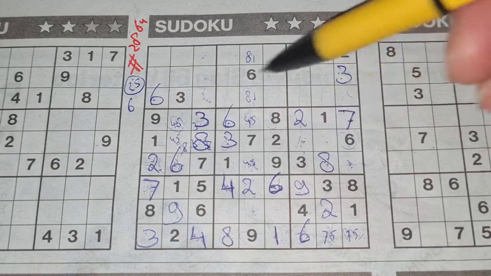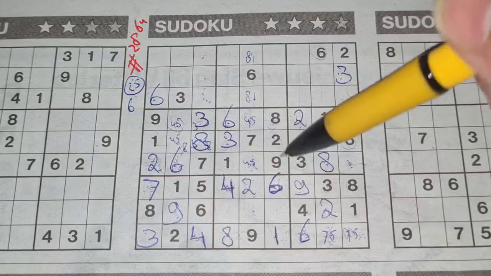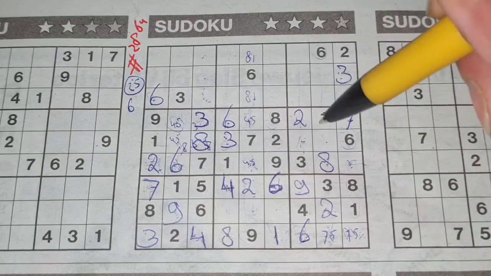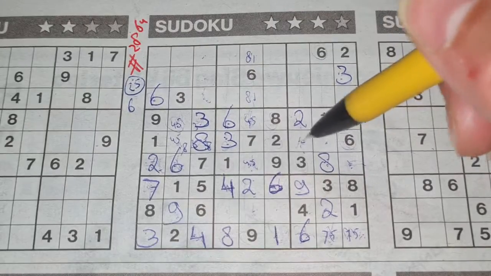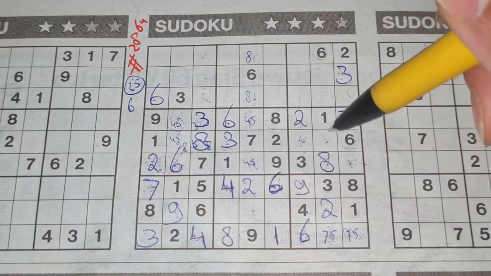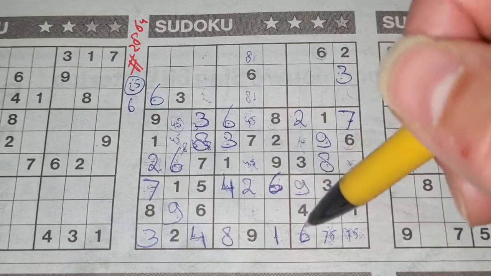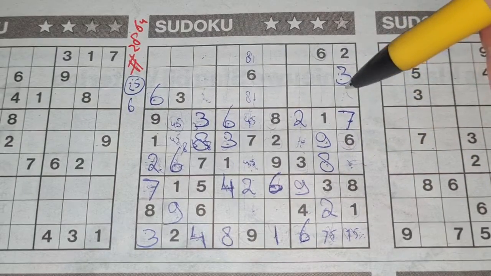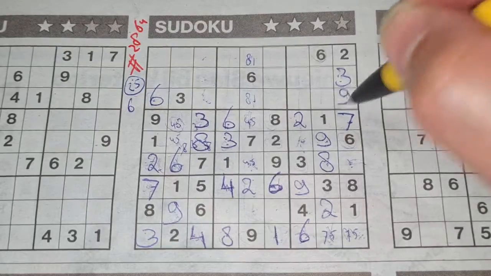The 9. Yes, the 9 in this row, the 9 in that row. So in the row between the middle row, the only two places for the 9 should be here or there. We see there's a 9, no 9 there. 9 should be there. 9 in this column, 9 in the column next. So in the last column, the only place for the 9 should be there.